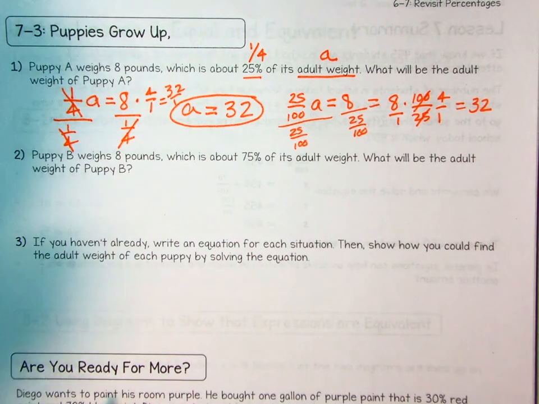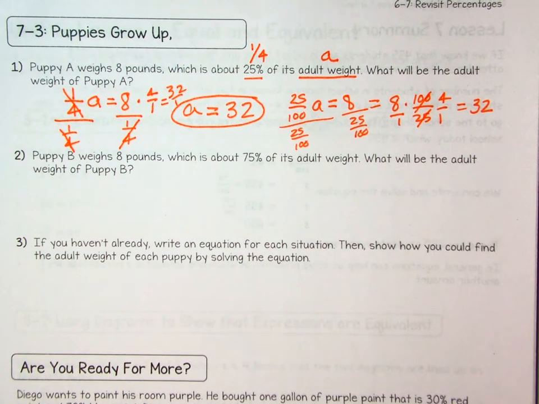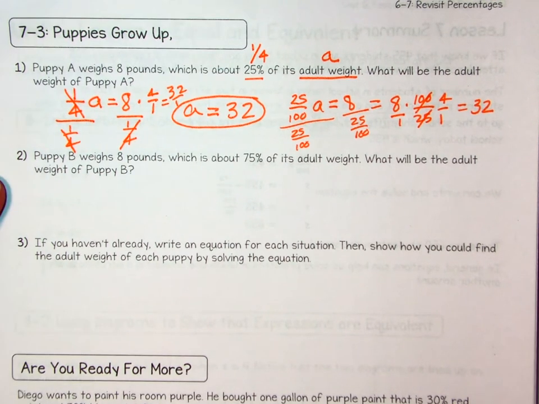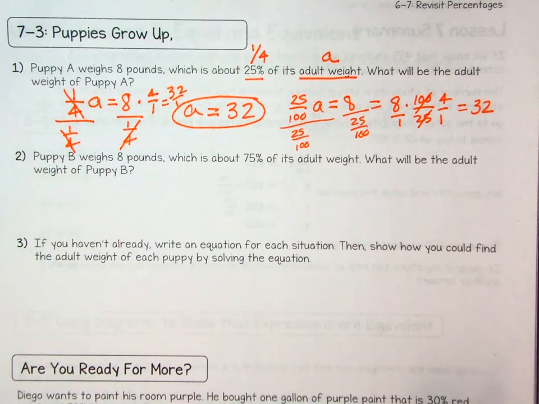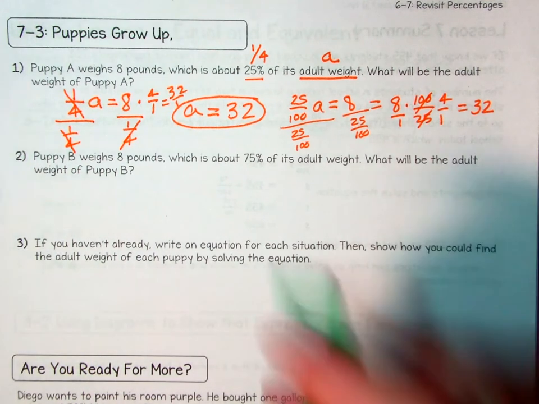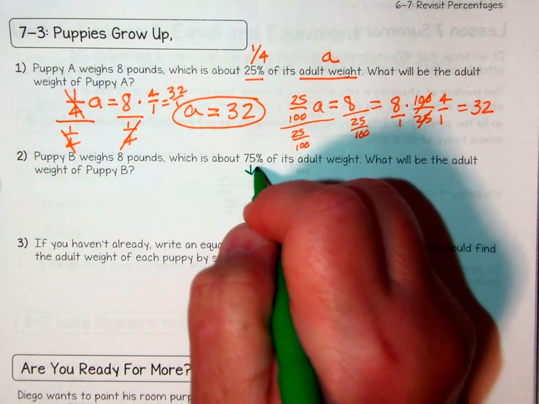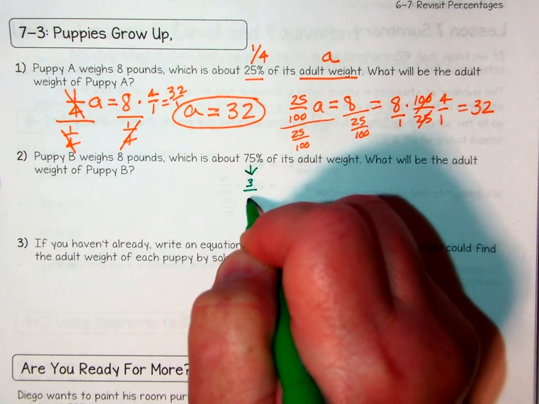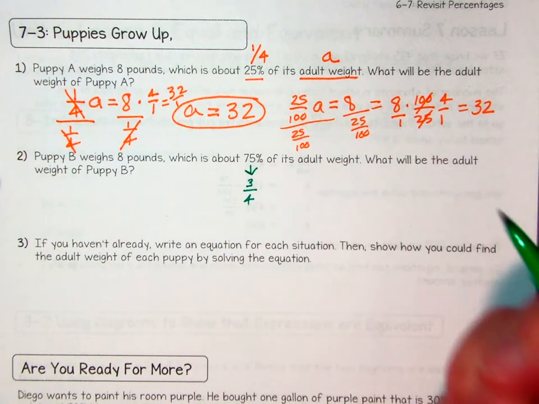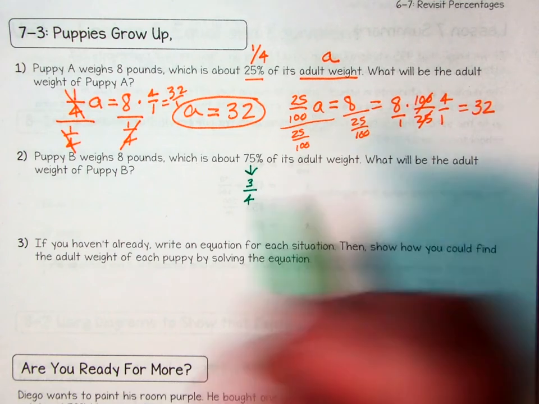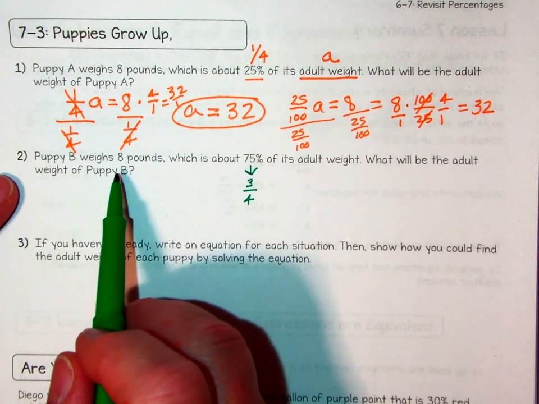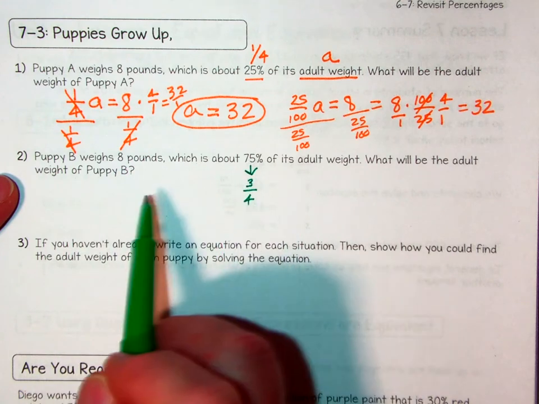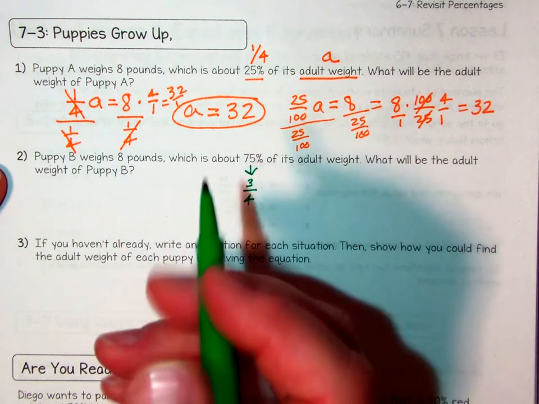Okay. So puppy B. Puppy B also weighs 8 pounds, but 8 pounds isn't 25% of its adult weight, it's 75% of its adult weight. So again, I could recognize 75% is a benchmark percentage. It's equal to 3/4. So instead of writing 75% times its adult weight equals 8, I can write 3/4.